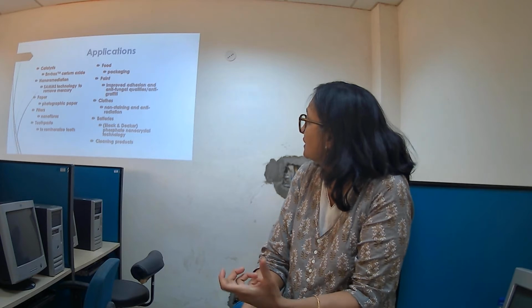The next, please show the next slide. So we'll discuss these applications in some more detail. Again, this is also showing a few of the applications of nanotechnology in catalysis. Catalysis is a surface phenomenon, so this is one of the important applications.